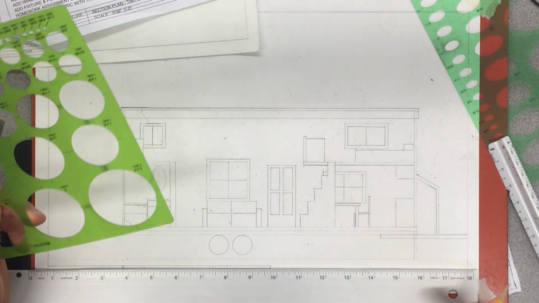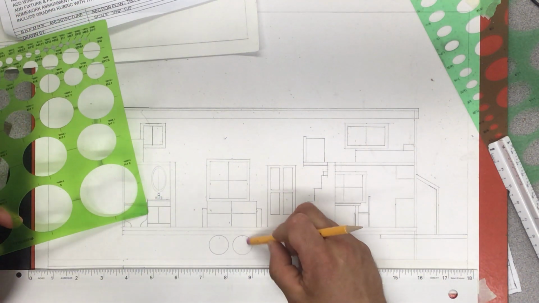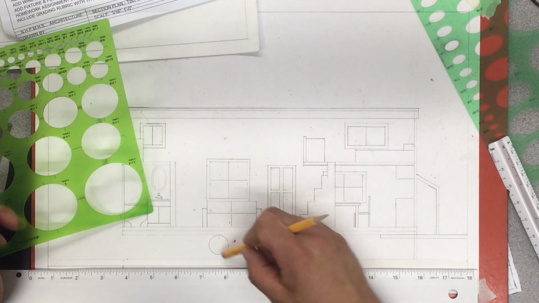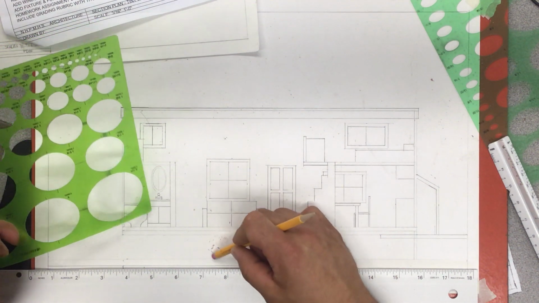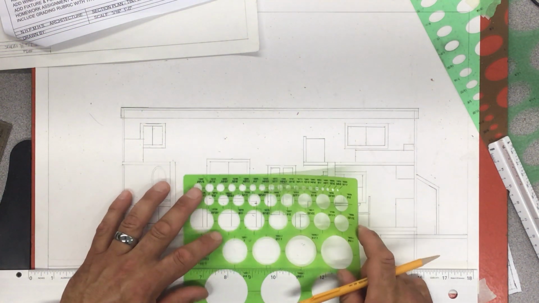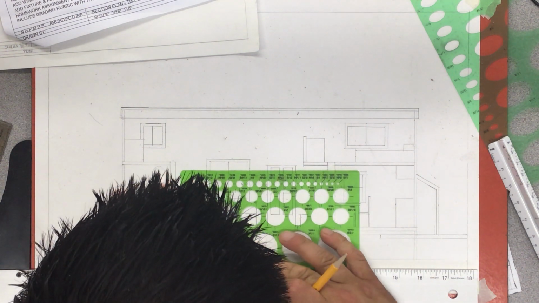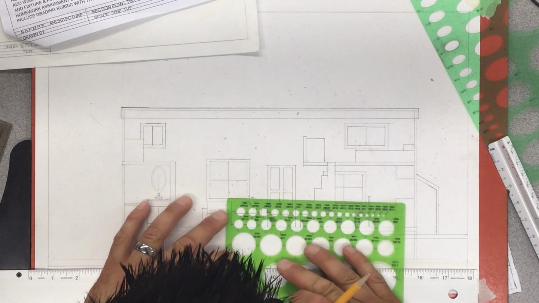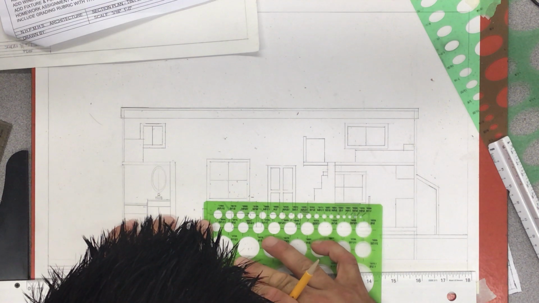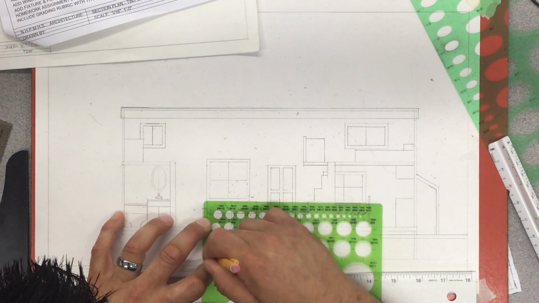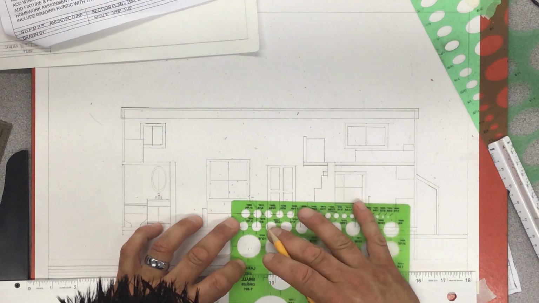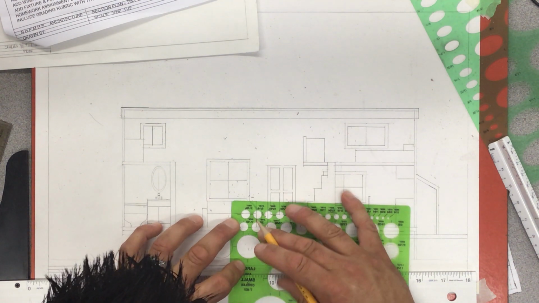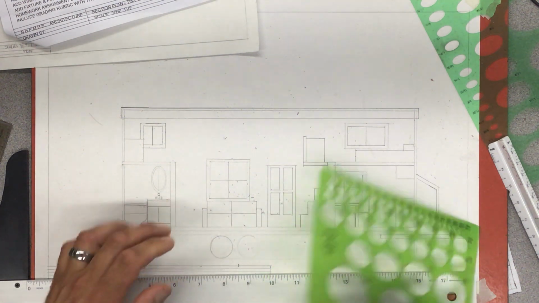Okay, so I got my tires. They should actually touch the ground, so I guess I should have went with a bigger size. My mistake. That looks good. Okay.